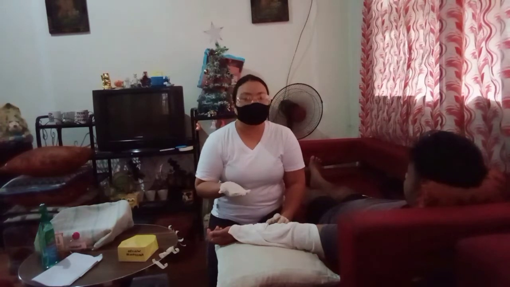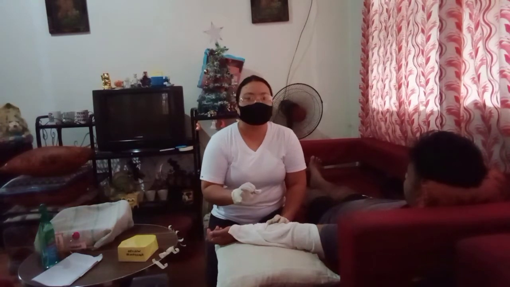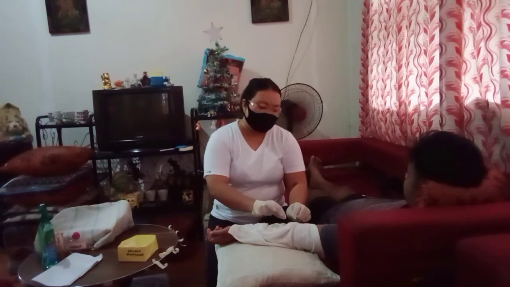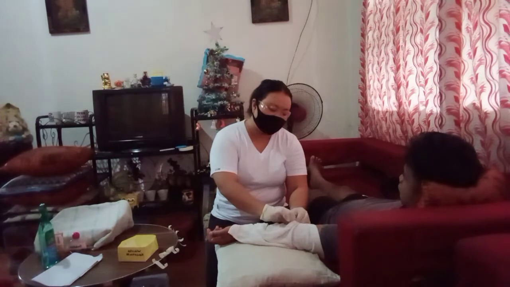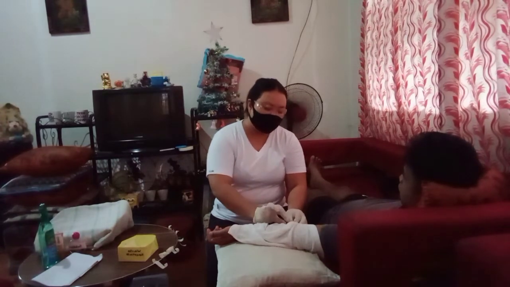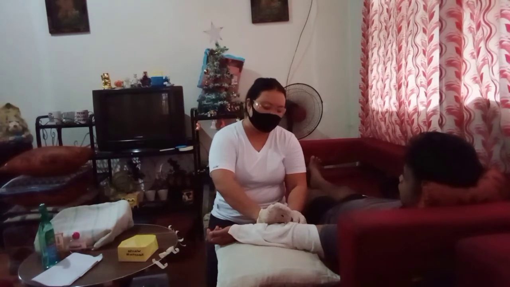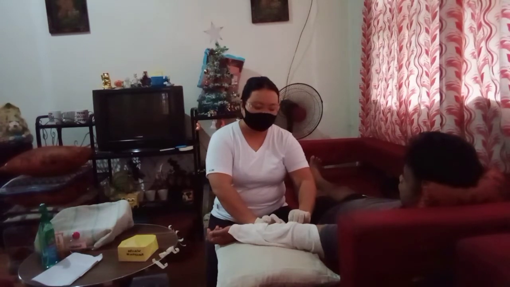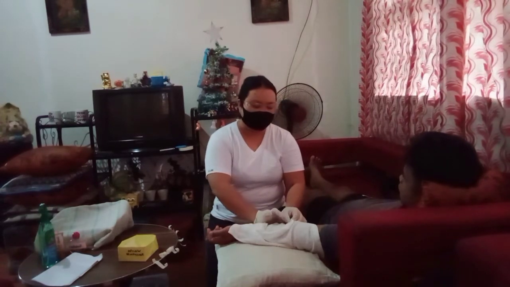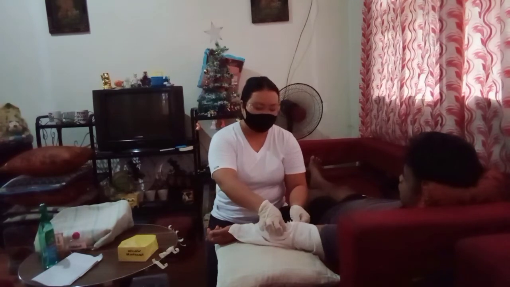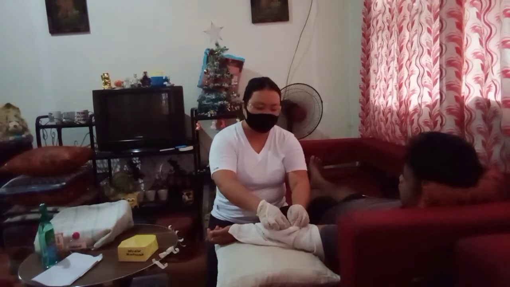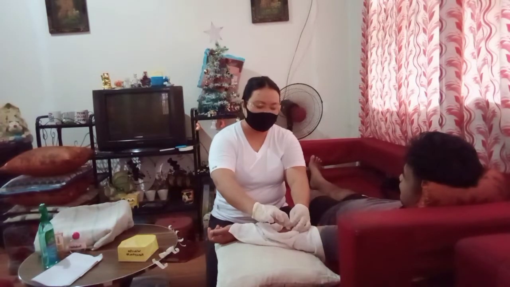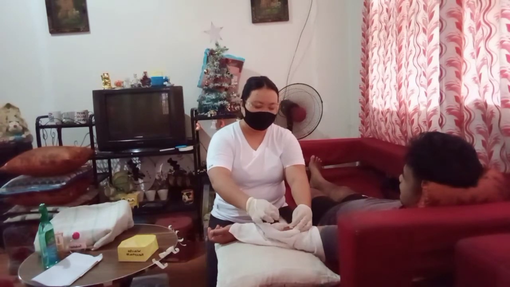Inform the patient, of course, that there is possible discomfort if it is stuck tightly. So, sir, just a little bit, sir, there may be some pain if the tape is stuck tightly. Gently remove the used gauze. It hurts, sir.